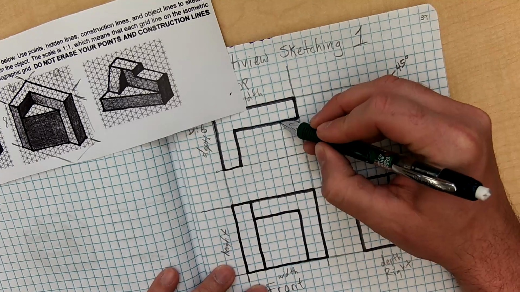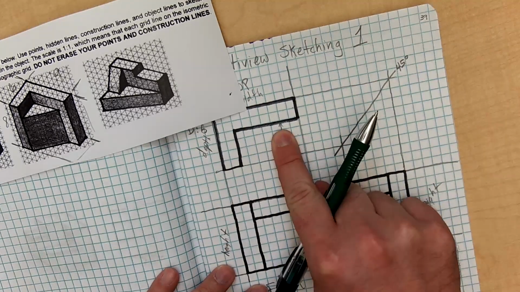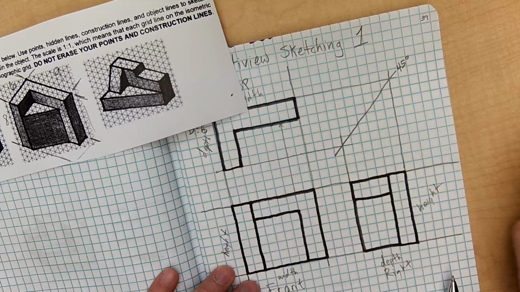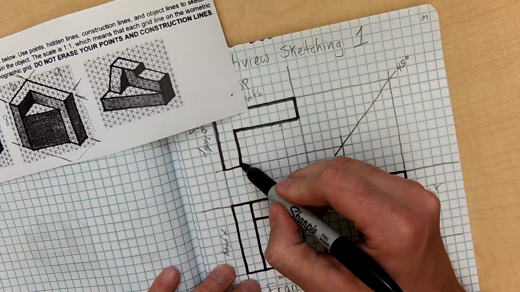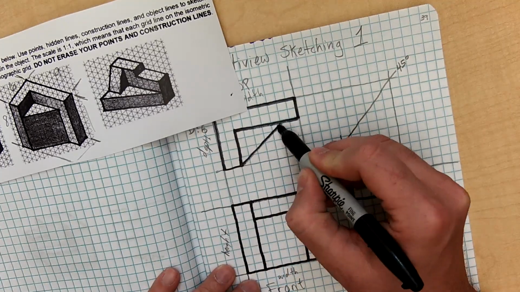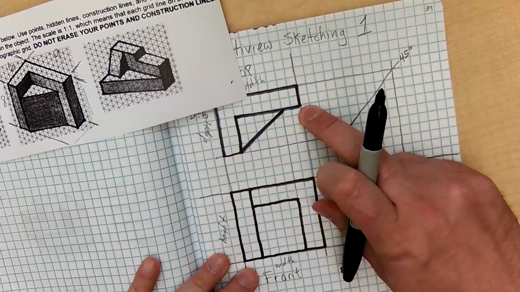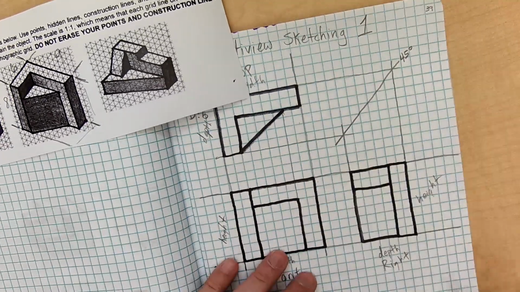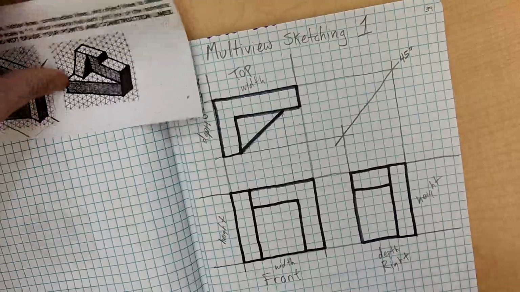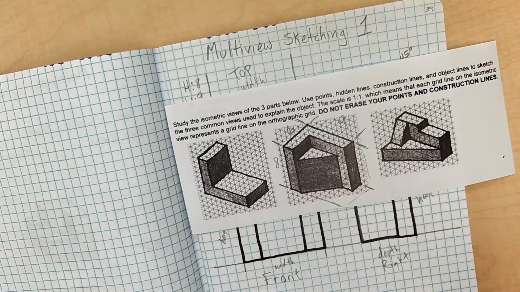This tells me where my triangle ends, if I hadn't figured that out already. So the triangle doesn't go all the way to the end, it goes that far. Now let's look at drawing the other ones.